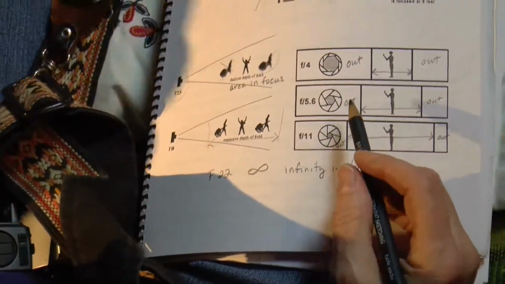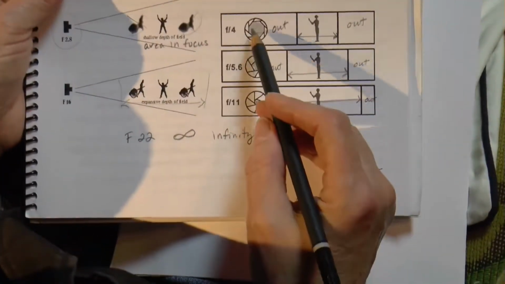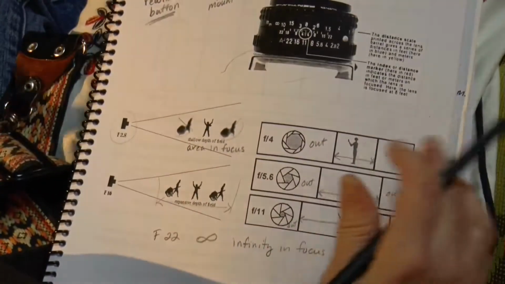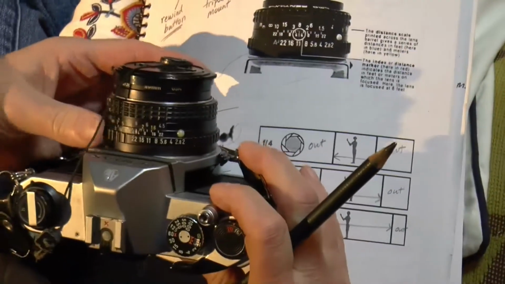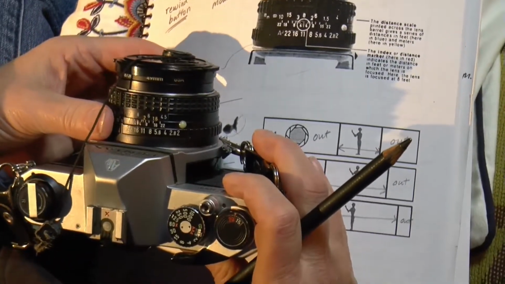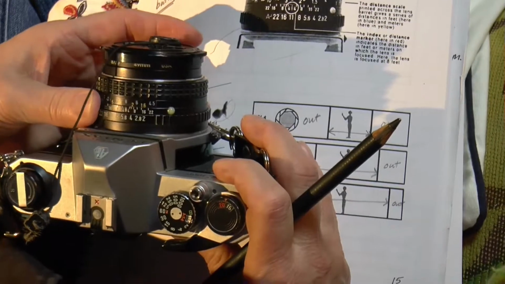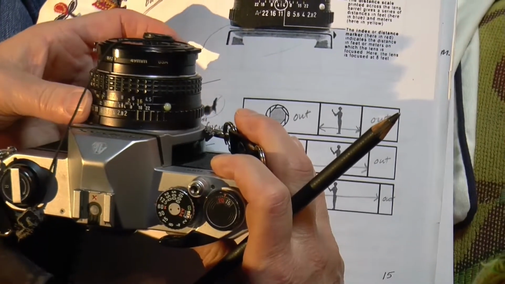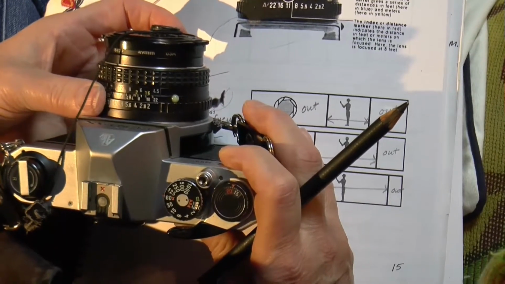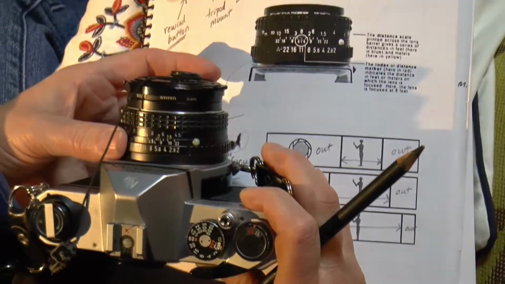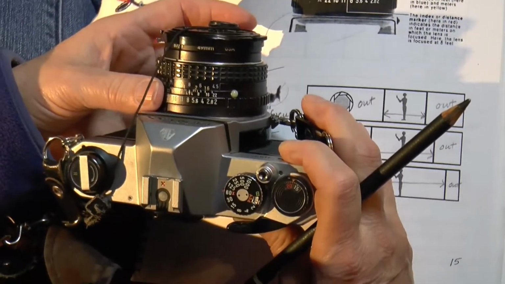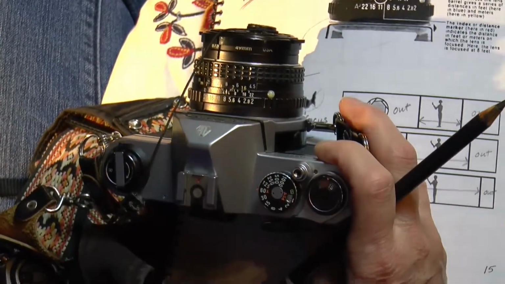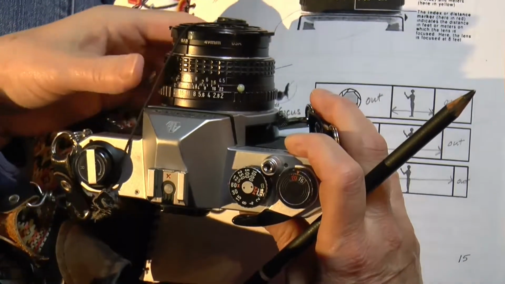Now what happens when you do that is that it changes how much light comes into the camera. Every time you change an f-stop, you're going to either double the amount of light that comes in, if you're going to a smaller number, it lets in twice as much light for every number, or you're going to cut it in half. So if I go from 5.6 to 8, I cut the light in half. And it's confusing at first, but the more you use your camera, the better you'll understand it.